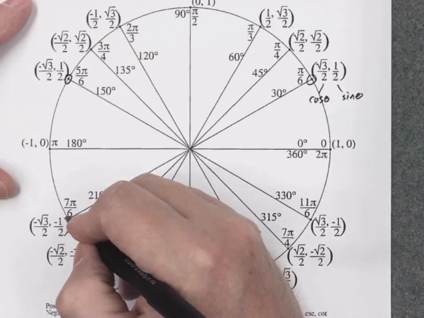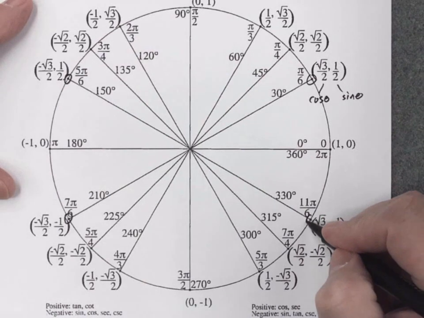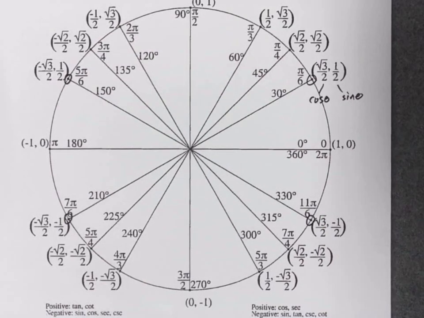As it turns out, these four angles, whether you're talking degrees or radians, all have the same reference angle. And the power of reference angles is that the trig functions, let me say it this way.